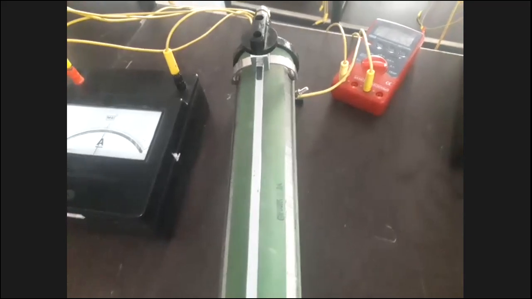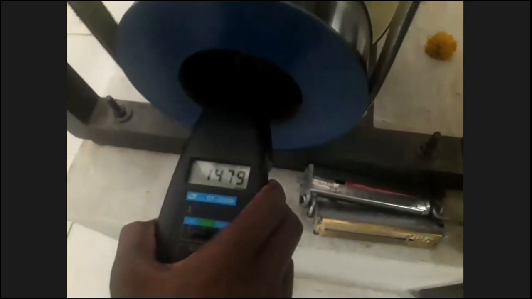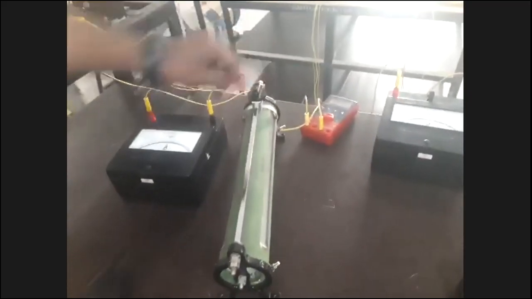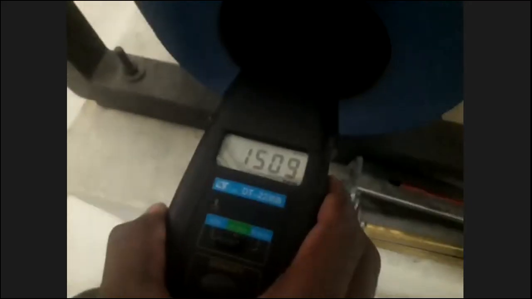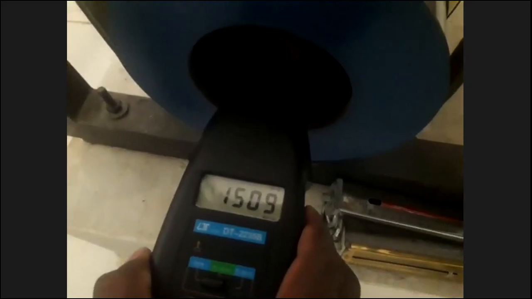Now we will check the speed. 1479. To achieve 1500, again I want to vary the rheostat. Okay, 1509.